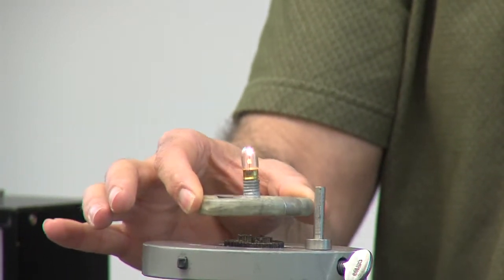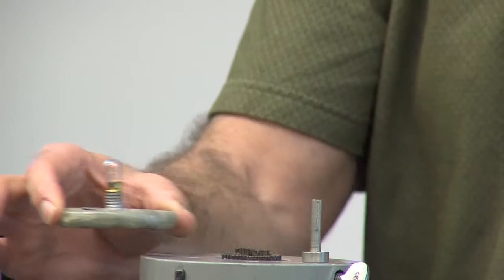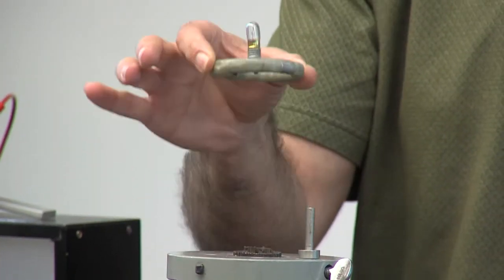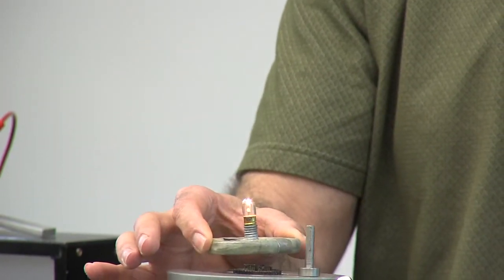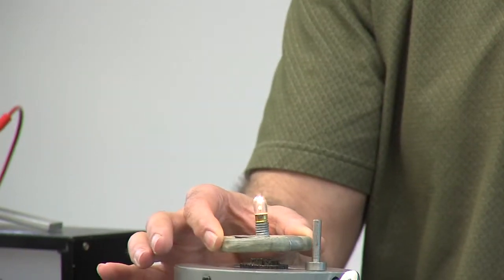You can see there's nothing else touching that light bulb. Okay?